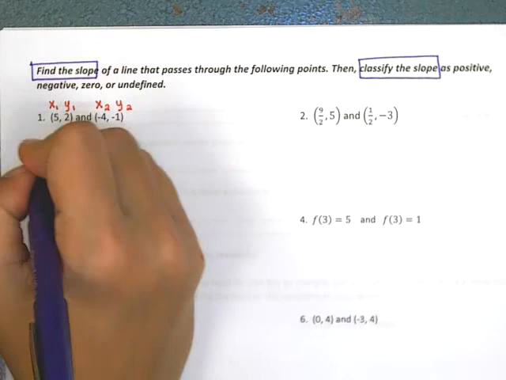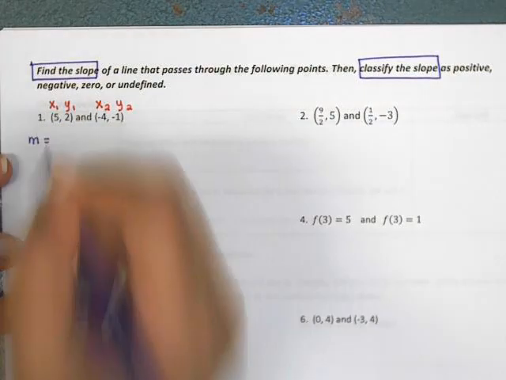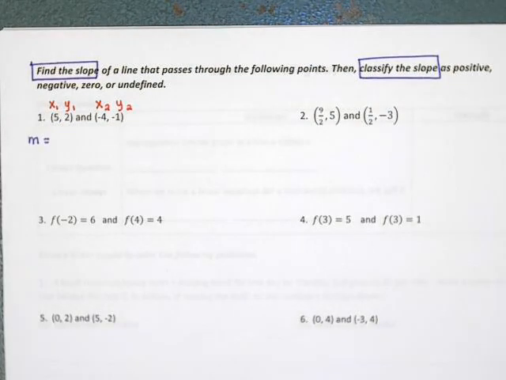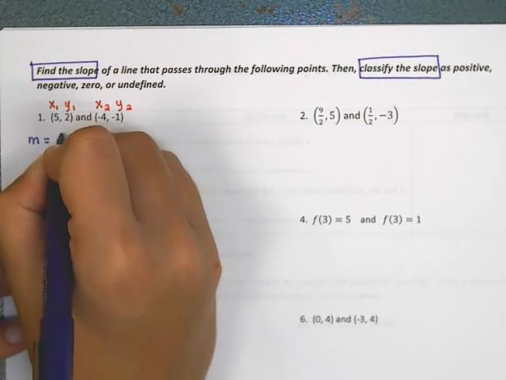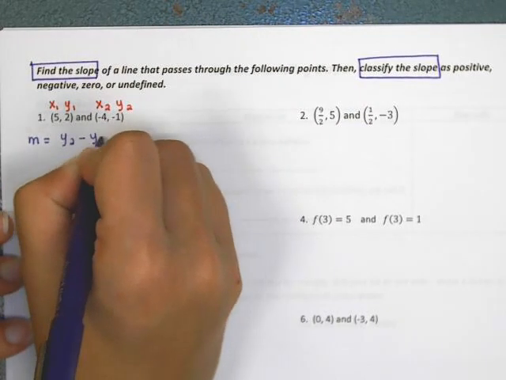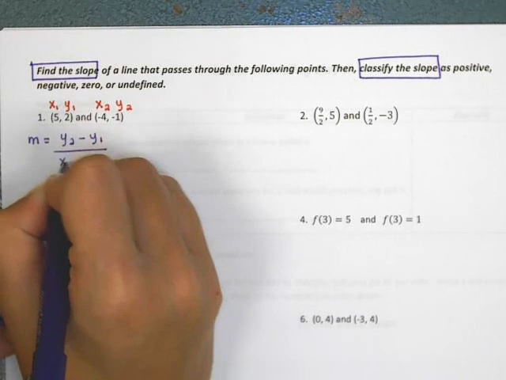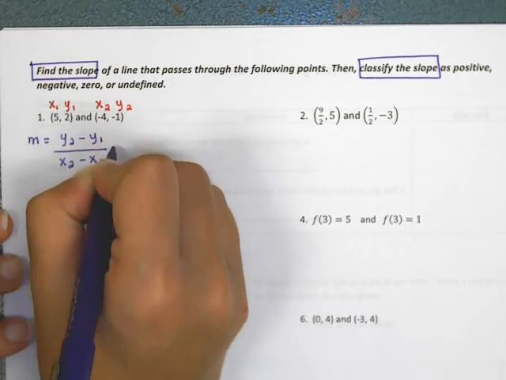Now, because we do need to memorize this formula and know it by heart, I would strongly suggest you write the formula every single time you do a problem, at least for a little while, because that will help you remember it. So my formula is y2 minus y1 over x2 minus x1.